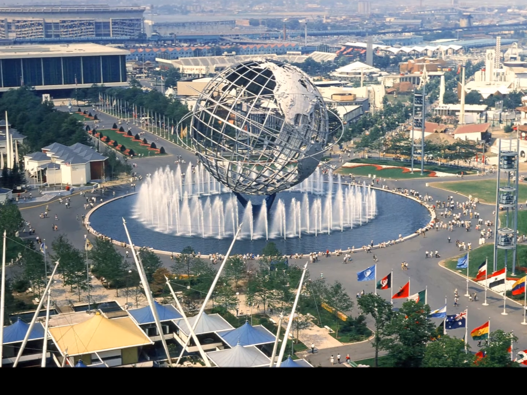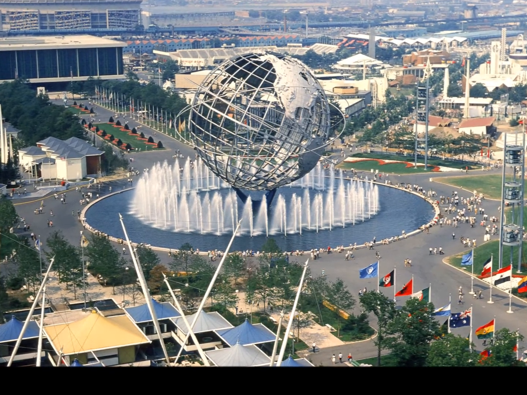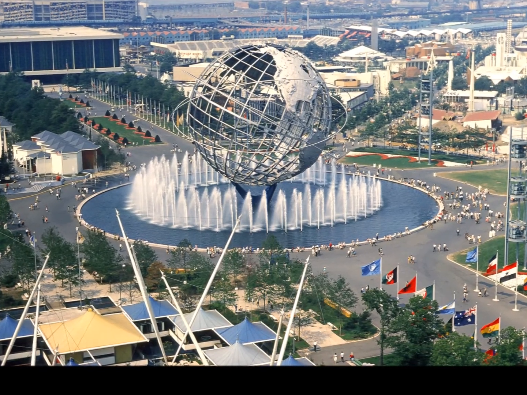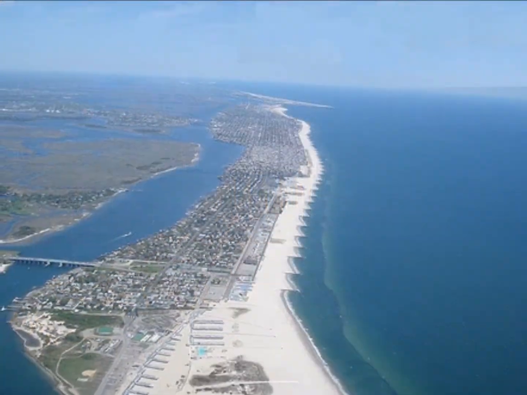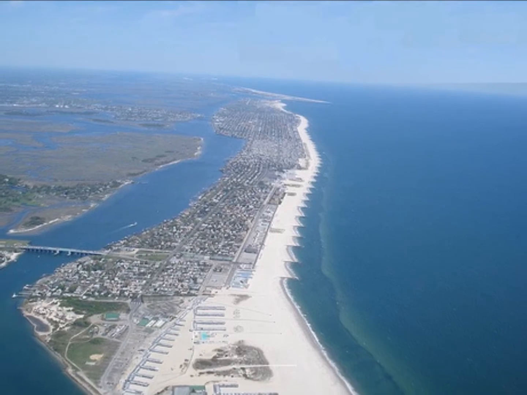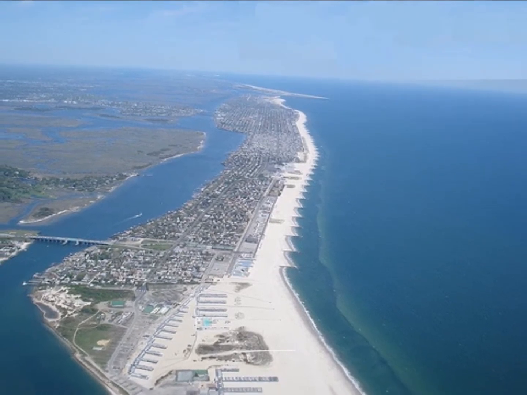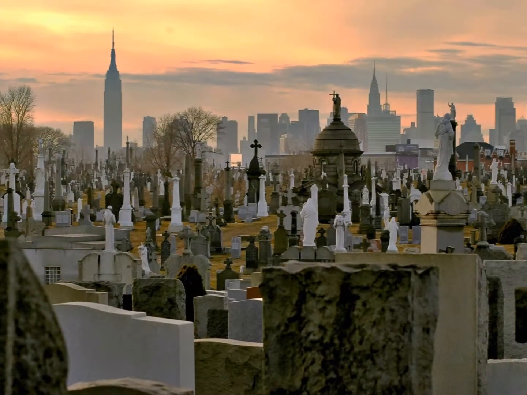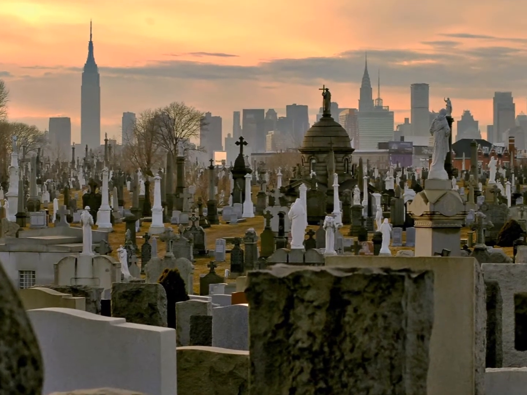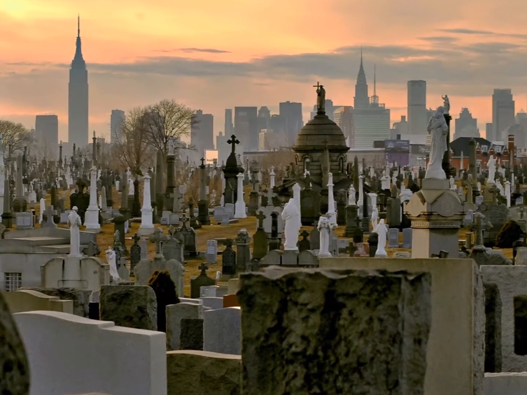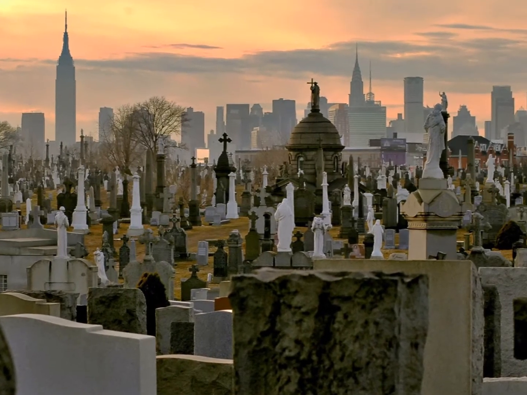It has more than 6,400 acres of parkland, almost as much as the other 4 boroughs combined, and it has 10 miles of beaches along the Atlantic Ocean. Queens is also known for its numerous and enormous cemeteries. For example, Cavalry Cemetery is the burial site of 2.5 million persons, more than any other burial ground in the United States.